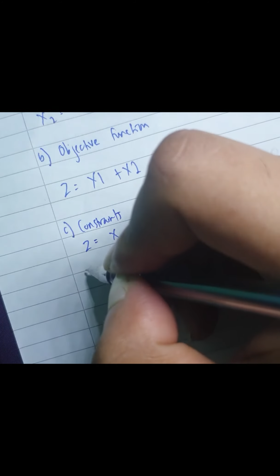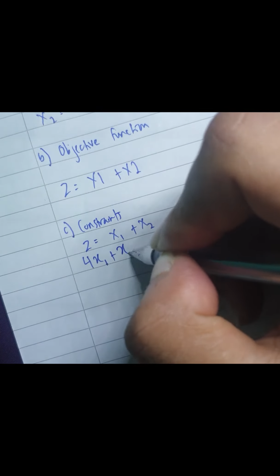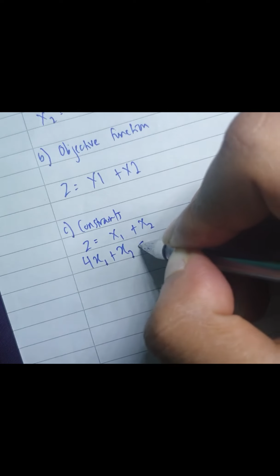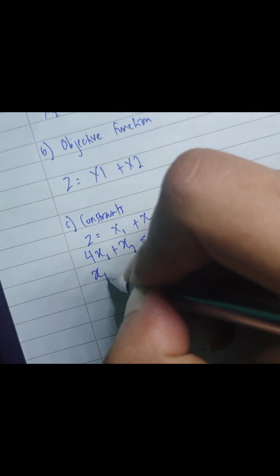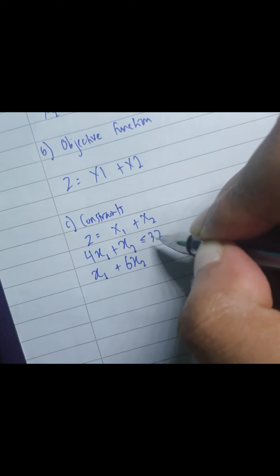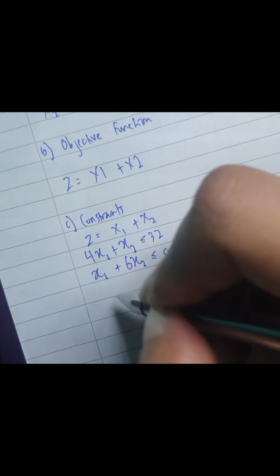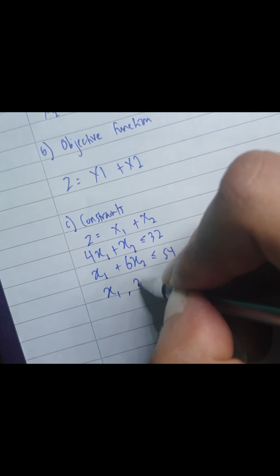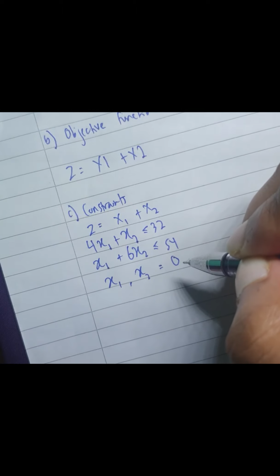The second one will be 4x1 plus x2 less than or equal to 32, and then x1 plus 6x2 less than or equal to 54, where x1 and x2 are greater than or equal to 0. Okay, so for D you will be plotting the graph.